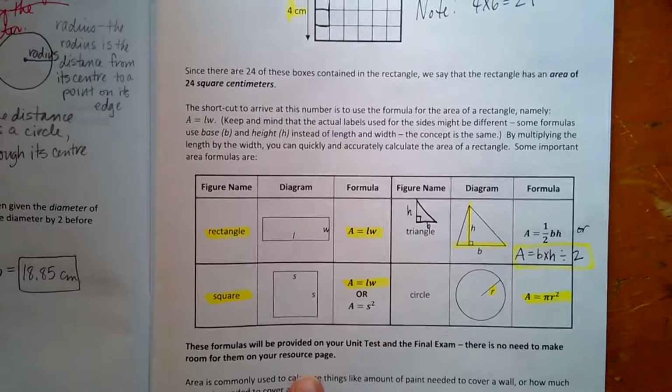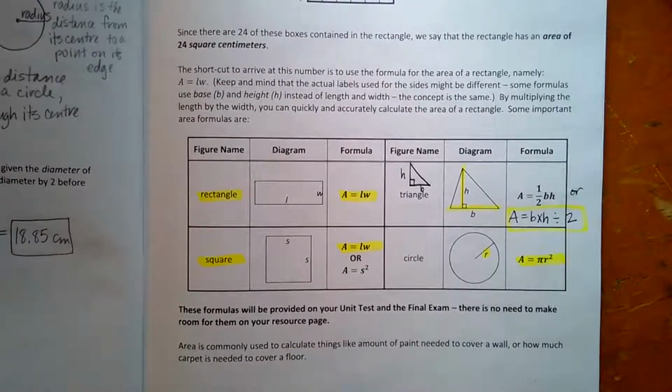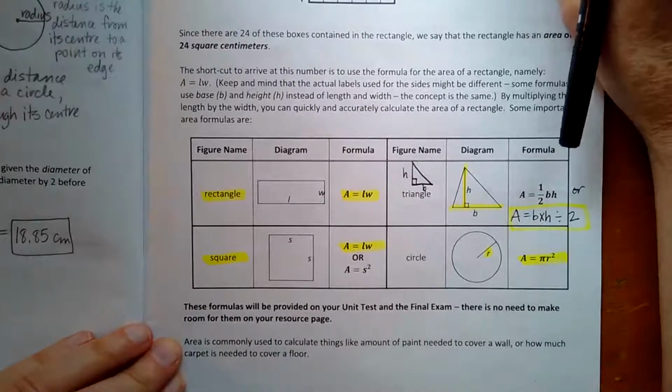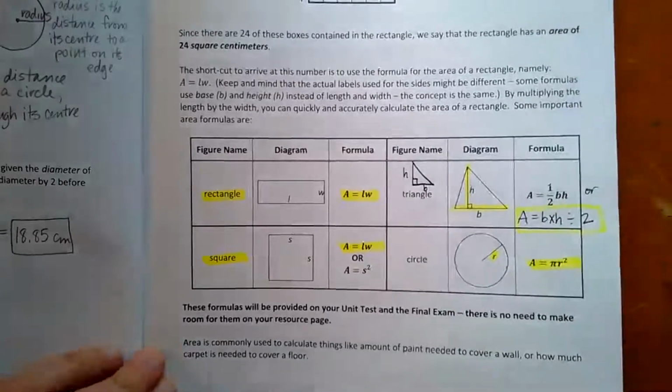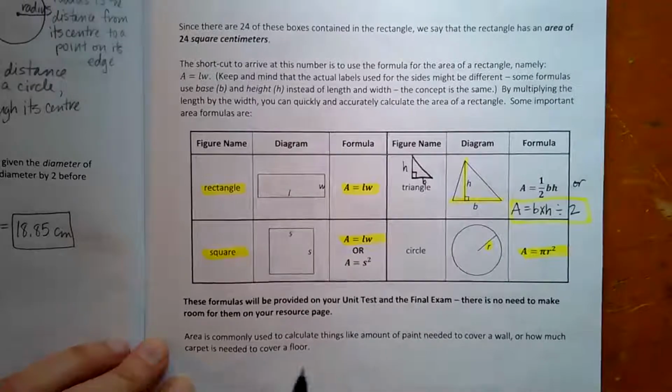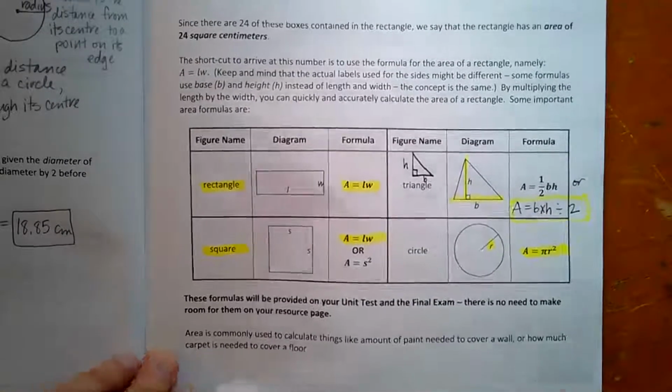These formulas will be provided always for you on a test or final exam. So you don't need to make up a special formula sheet. And in this year for sure you don't, right? So again, area is used to calculate things like paint to cover a wall, carpet to cover a floor, things like that.